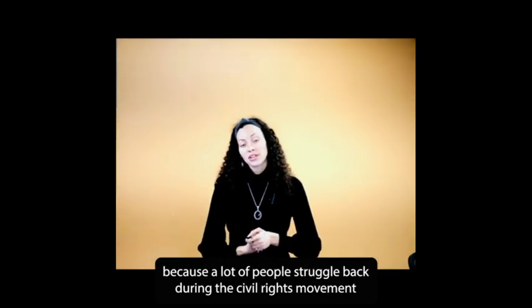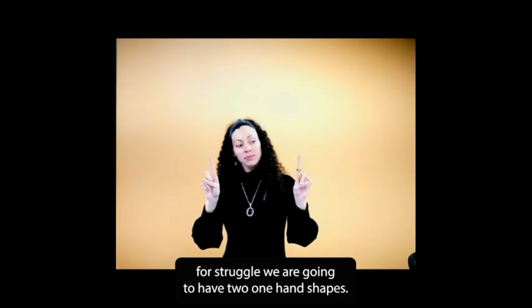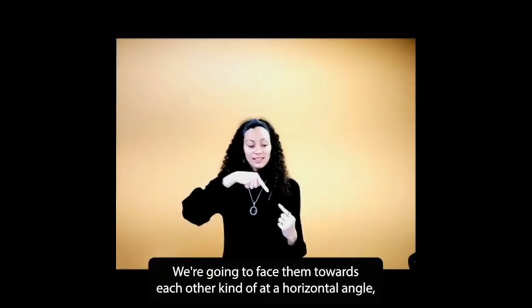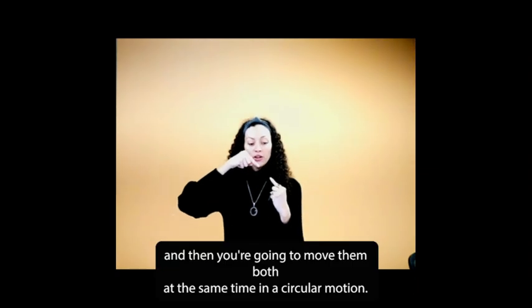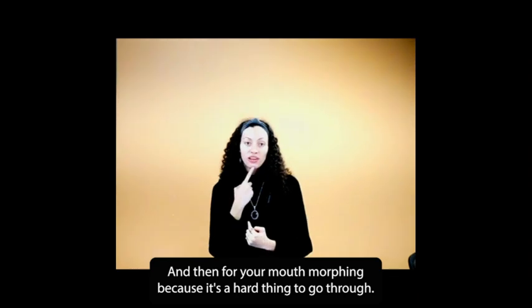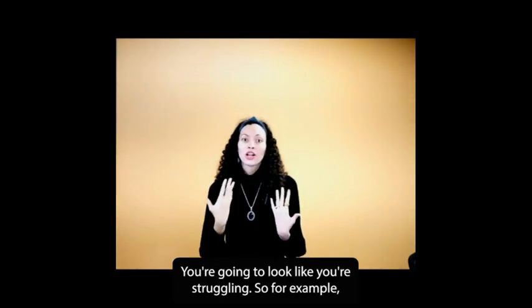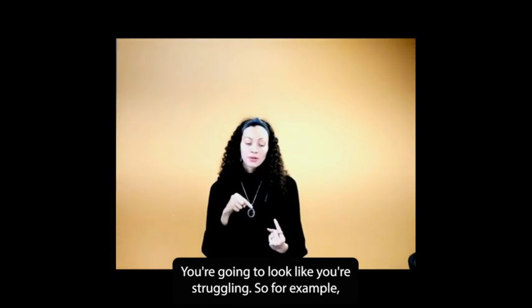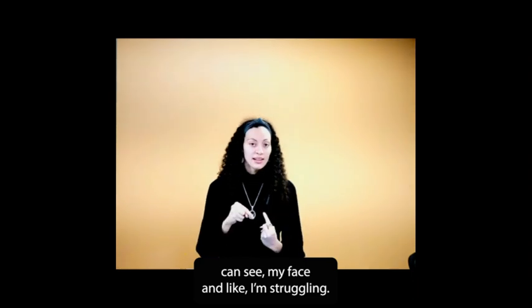And the last word that we are going to learn today is the word struggle, because a lot of people struggled back during the Civil Rights Movement. For struggle, we're going to have two one-hand shapes. We're going to face them towards each other, kind of at a horizontal angle, and then you're going to move them both at the same time in a circular motion. And for your mouth morpheme, because it's a hard thing to go through, you're going to look like you're struggling. As you can see my face, I'm like, oh, I'm struggling, okay?